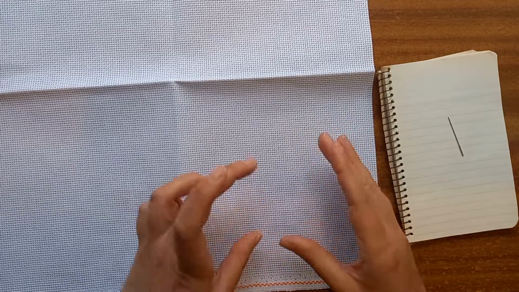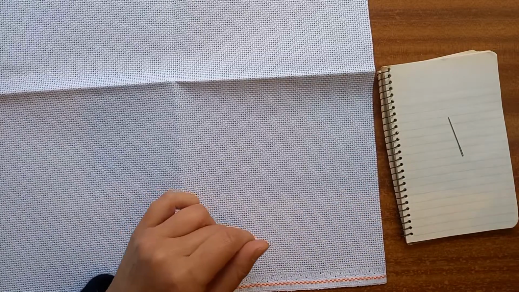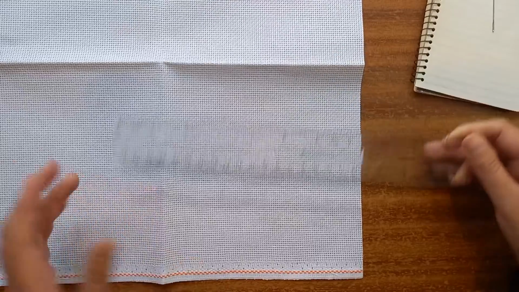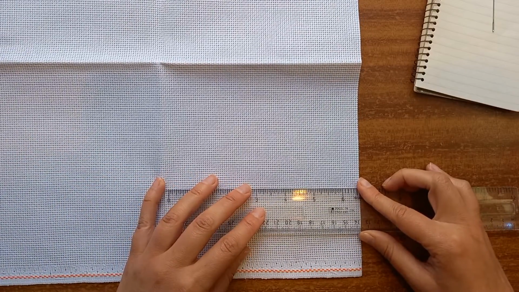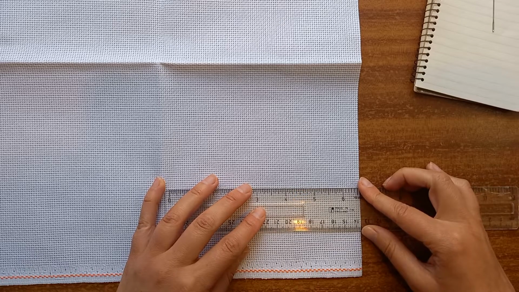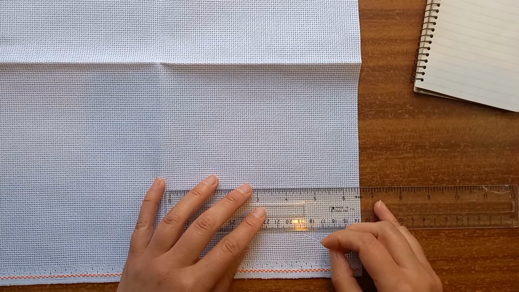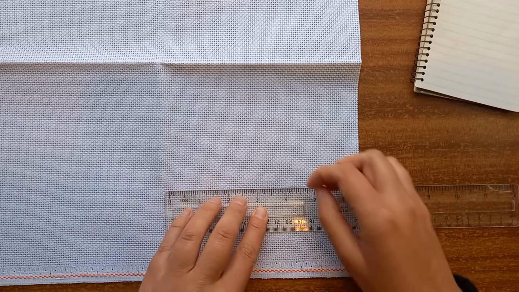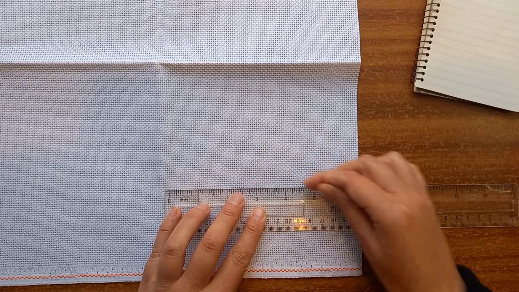So the 14 count Aida means that there are 14 squares per inch. So this is why it goes in reverse to the number, because 16 count Aida has 16 squares per inch, and therefore they're smaller squares. So we get our ruler, see what this means. You just line it up with any line of holes in your fabric.